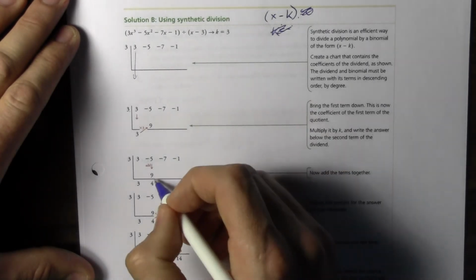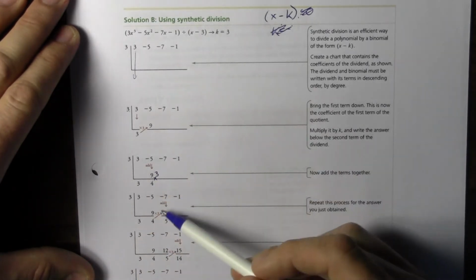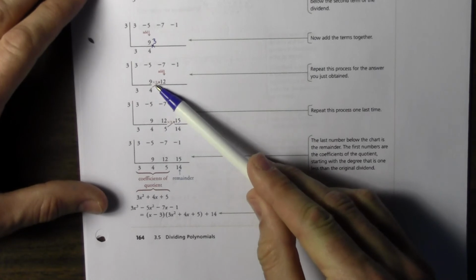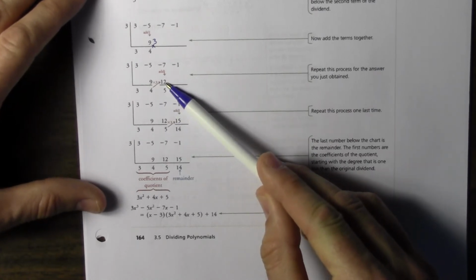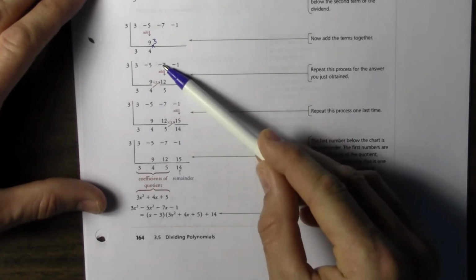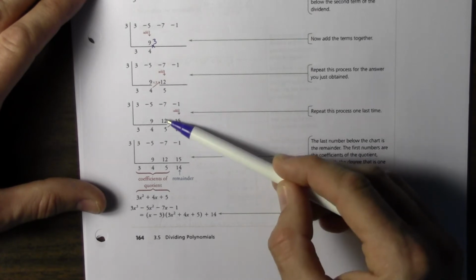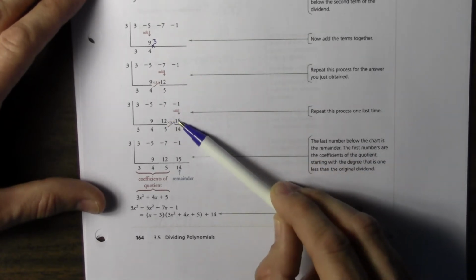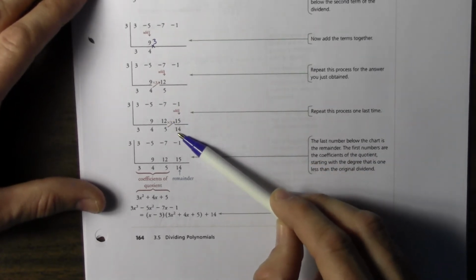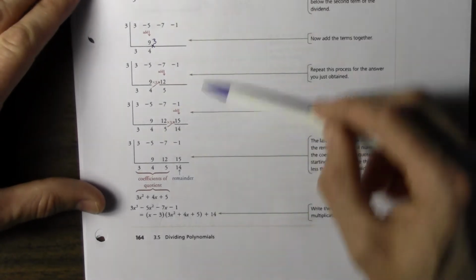You're going to multiply that 4 times k again. So here we see this step. 4 times 3, 12. Add them. Negative 7 plus 12 is 5. The 5 times k again is 15. Add them, 14. Okay? Stay with me here, because this is the method you're going to use.